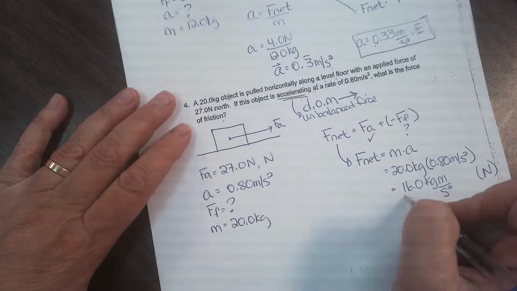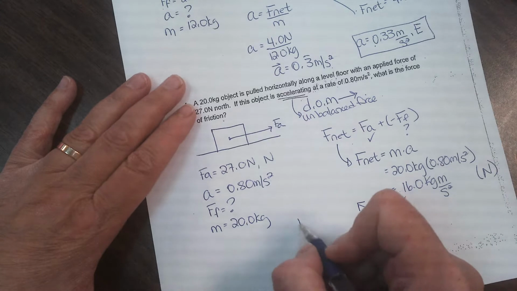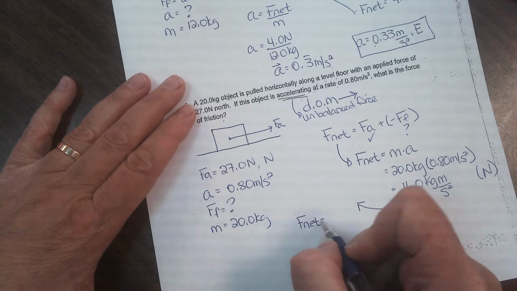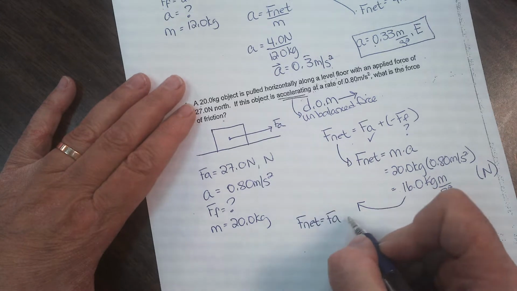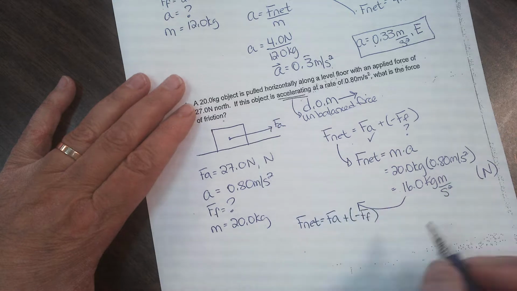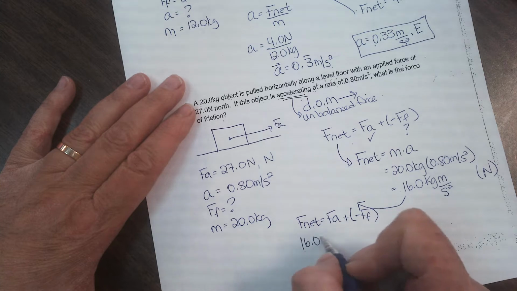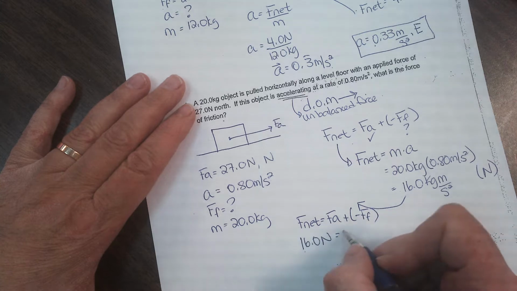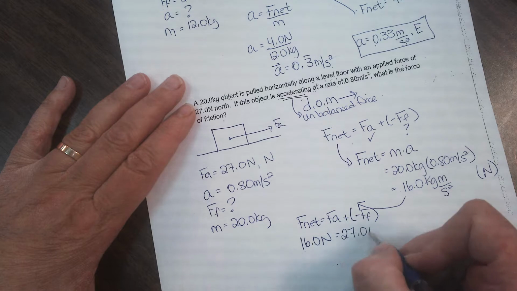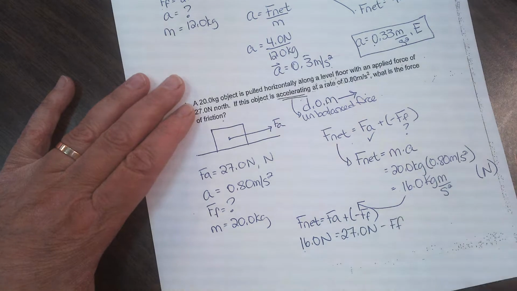And then from there, we can go back into our original equation where force net is equal to force applied plus the negative force of friction. So 16.0 newtons is equal to 27.0 newtons minus the force of friction.